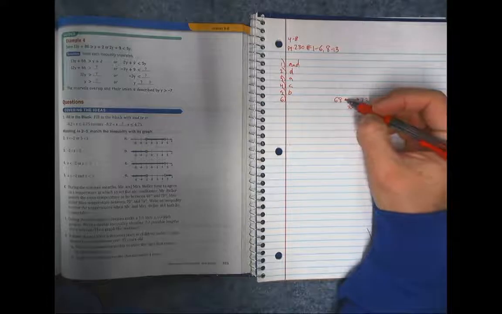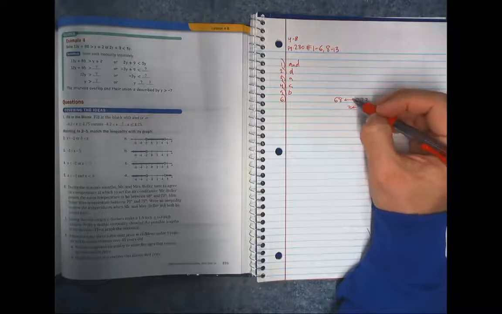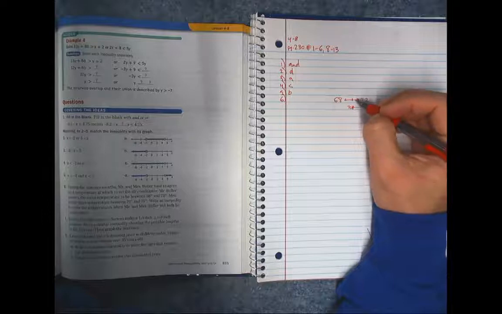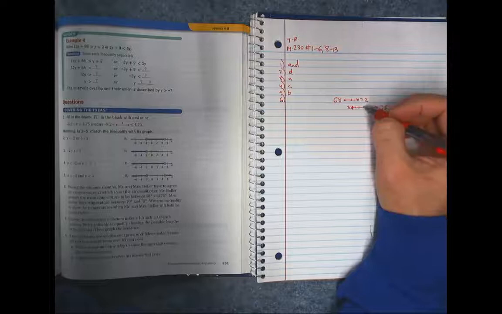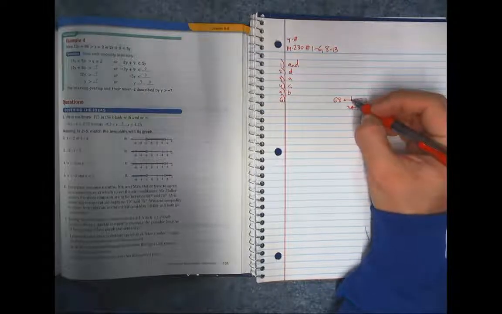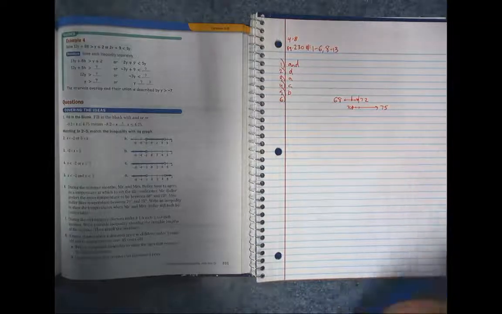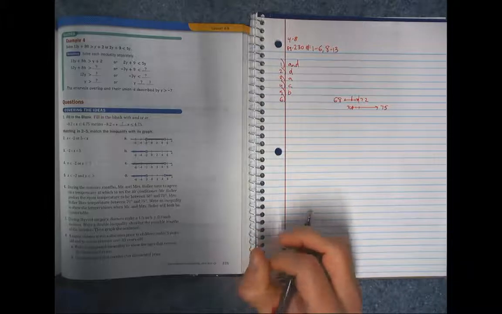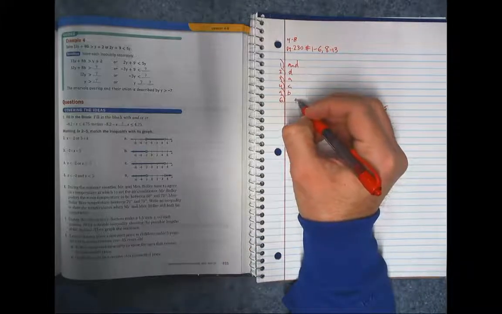So 68 is good for him, not good for her. 69 is good for him, not good for her. 70 would work, right, for both of them. 70 falls inside both. So does 71. So does 72. Once we get to 73, she's comfortable, but it's too hot for him. So we are going from 70 to 72. So how do we express that as an inequality? Now you can use any variable you want. They chose to use T on the answer key for temperature, so let's go with that.